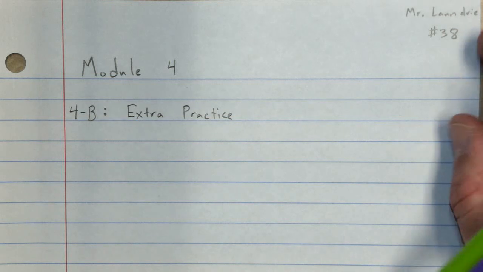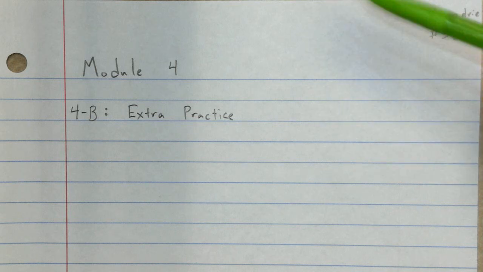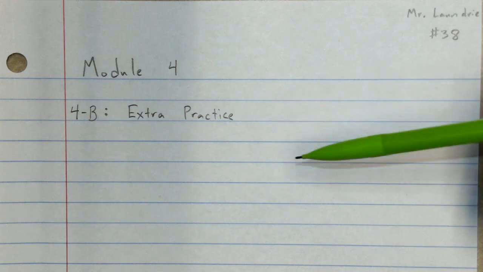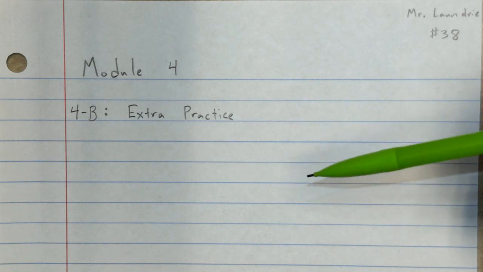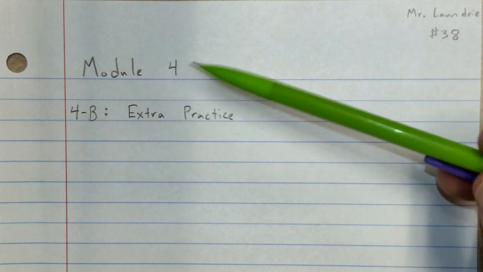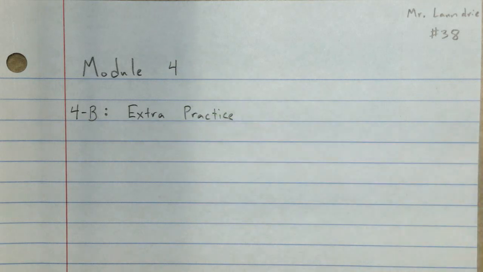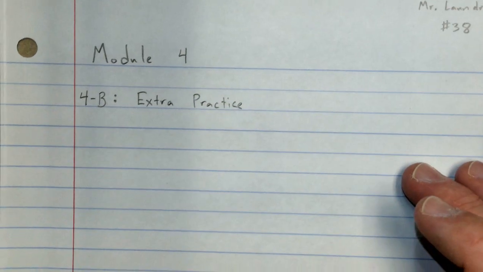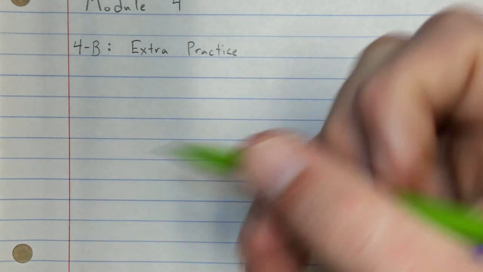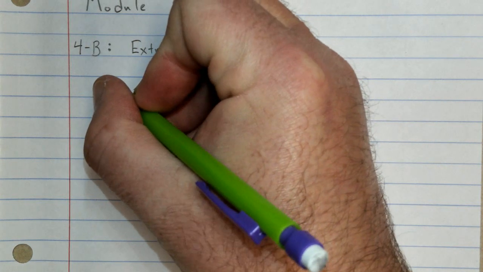All right, ladies and gentlemen, we're going to do a little bit of extra problem-solving practice for Module 4. This is going to be most helpful for the end of Module 4, around Lesson 33. So go ahead and label this with your name and your number, Module 4, and again, just 4B extra practice. I'm going to give you a word problem. We're going to write it down together. So if you need to pause the video to copy it, you can. I'll try to shorten it so we're not writing the entire thing.